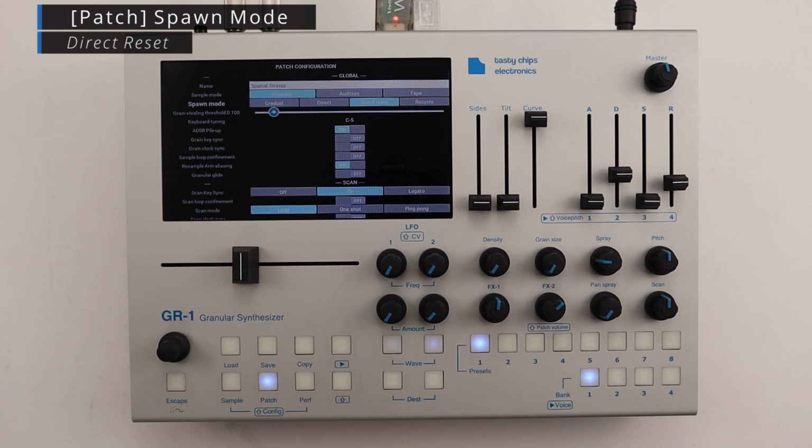Direct reset mode is similar to direct mode, but all grains will start within the set spray area in order to concentrate the grains even more than the direct setting, which means even more punch.